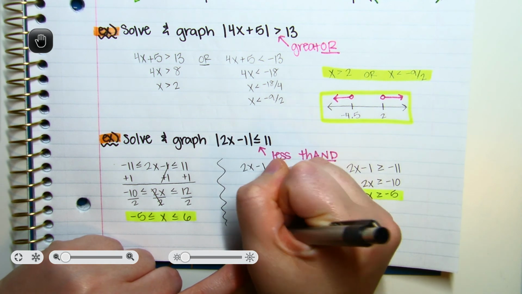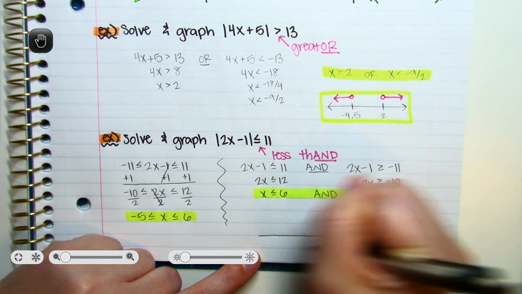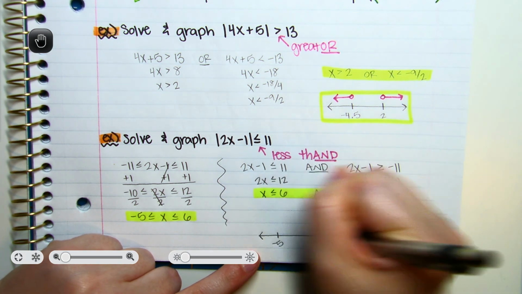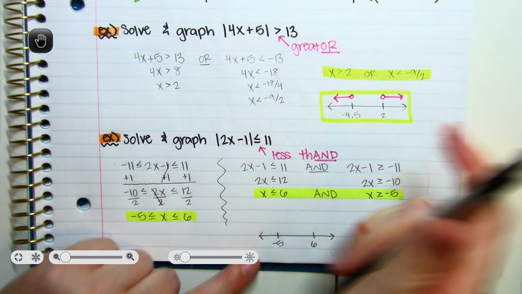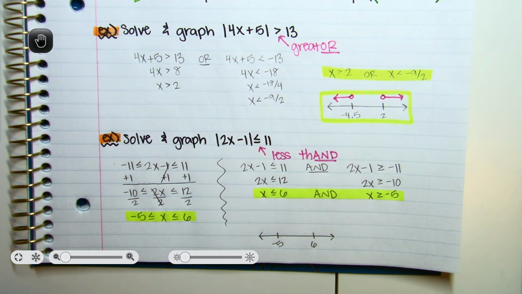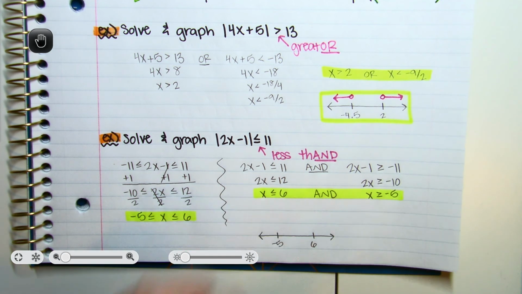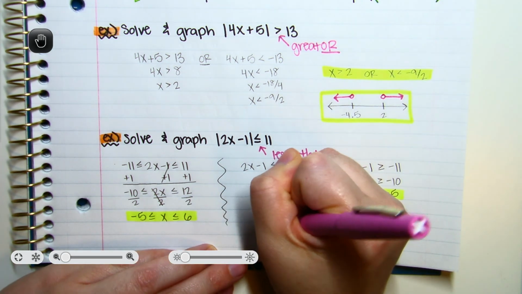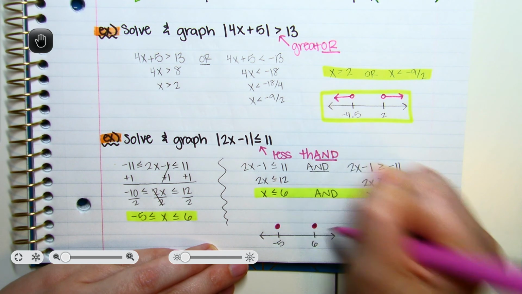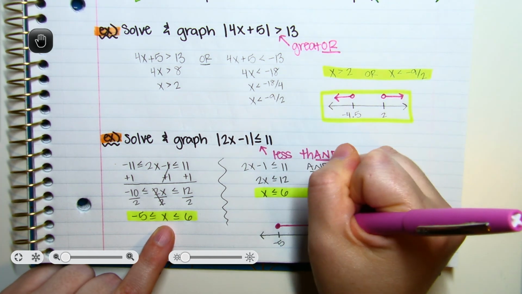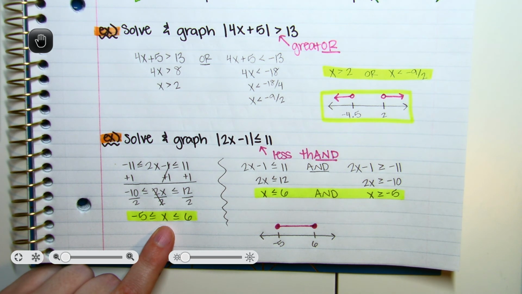So when you graph this, again, please don't put every number on here. I'm just working with negative 5 and 6. Now both of these are closed circles. They are all or equal to. Now the cool thing about writing it like this, x is literally in between negative 5 and 6. Your graph is literally in between negative 5 and 6, and you're done.